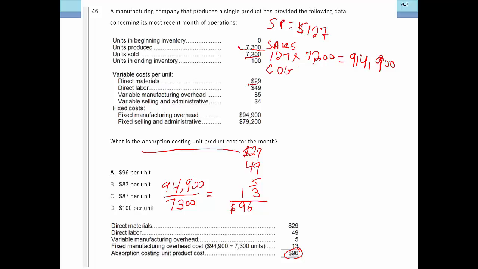Now I need to come up with cost of goods sold, don't I? Is that how you prepare an income statement? Sales minus cost of goods sold. And I've got $96 per unit times 7,200 units sold, which is $691,200. Good.